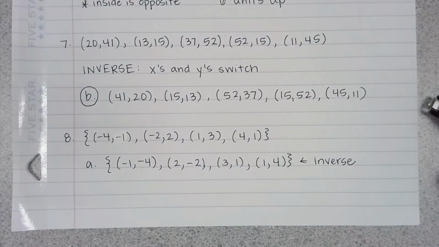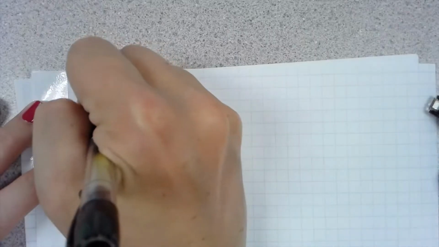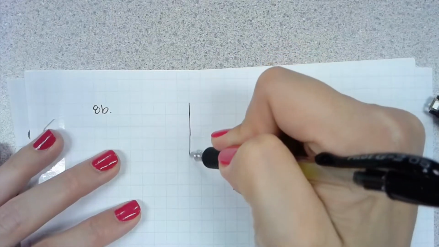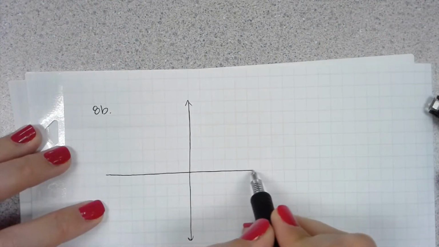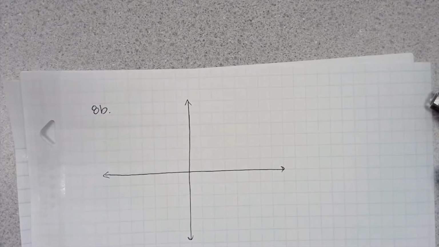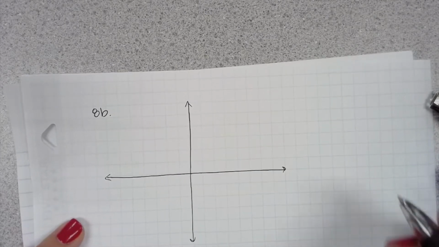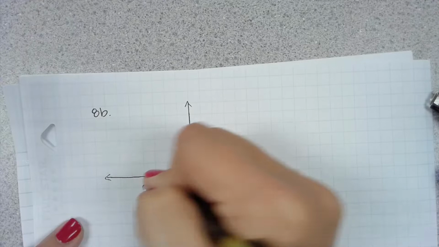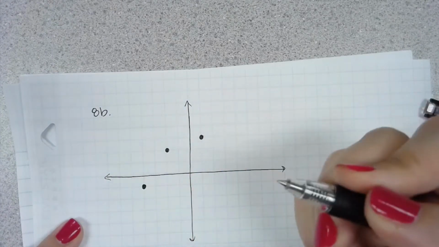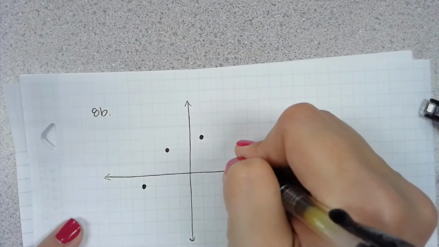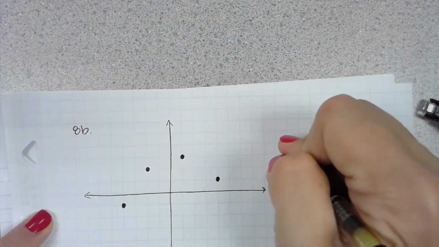And then the next part of the question says that they want you to graph the original function and graph the inverse of the function on the same axes. So all my numbers are pretty small. So when I do the graphing question, I'll come over here to a piece of graph paper. So this is 8b. I don't have that large of numbers, so I should be okay drawing a relatively small graph. I'm going to graph the original points, and then I'm going to graph the new points on this function, and I'm going to do that in different colors so that you can see them. So we'll graph the original one in black. The original function was -4, -1, and then -2, +2, +1, +3, and then last but not least 4, +1. And so the points in black are the points for the function.